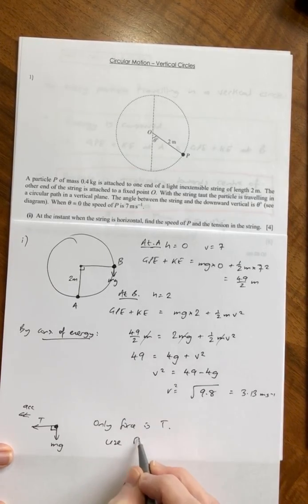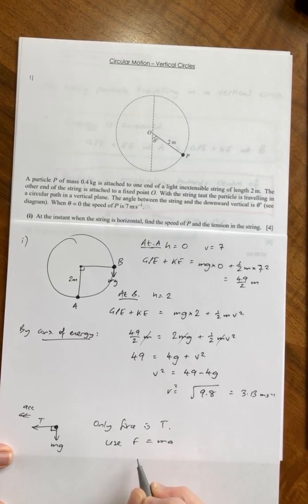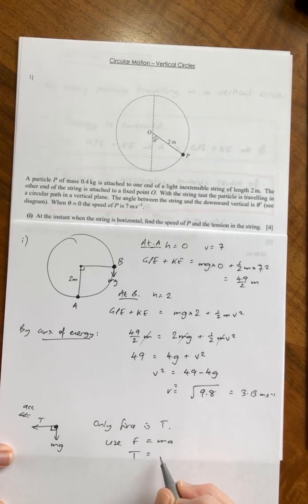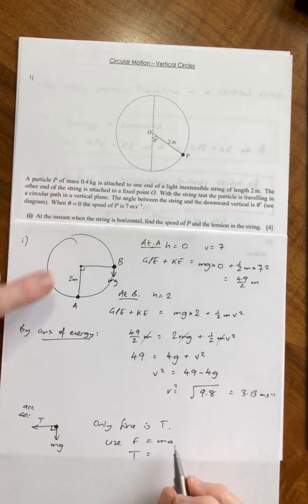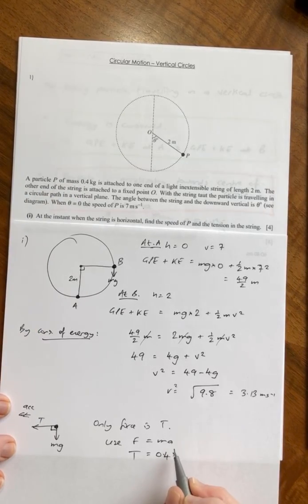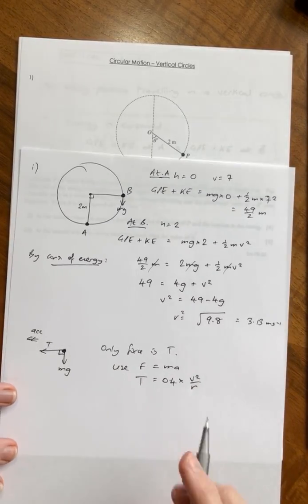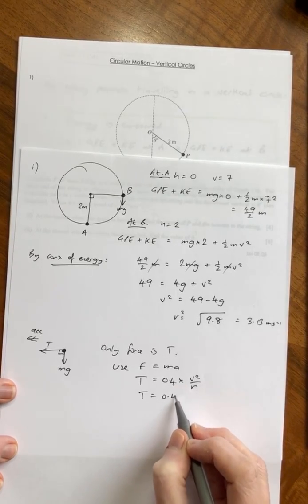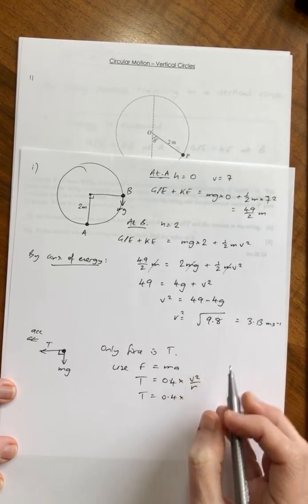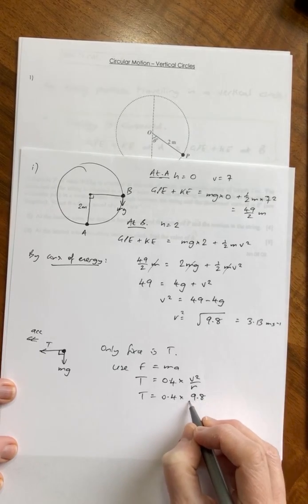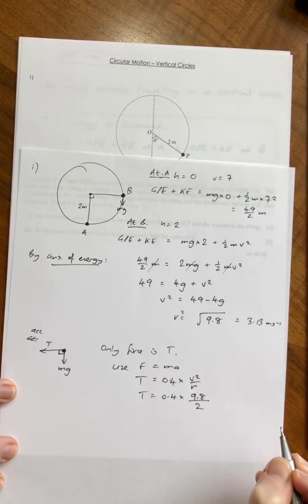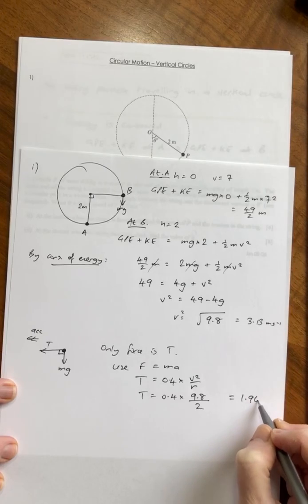So I'm going to use F equals ma, but the only force we've got is T, and that is equal to m. And I am going to need to use the m now. It's 0.4, so 0.4 multiplied by a. Obviously, I'm going to be using v squared over r because we've worked out the value of v there. T is 0.4 multiplied by v squared, that's 9.8, divided by r, which is equal to 2. And that gets me 1.96 newtons.